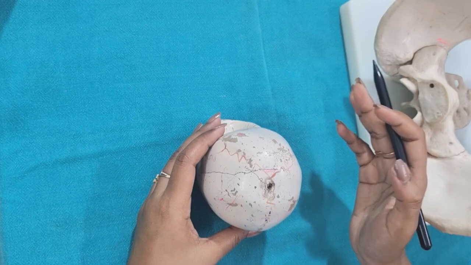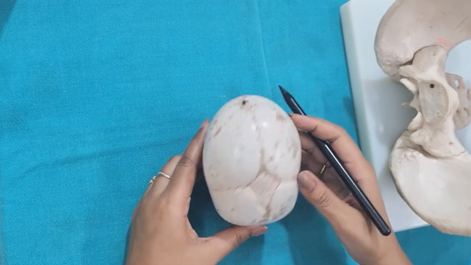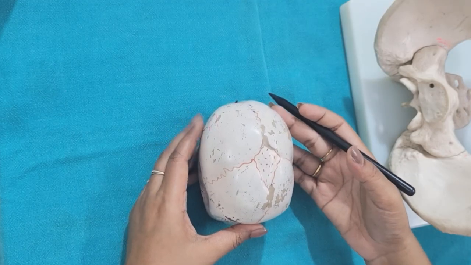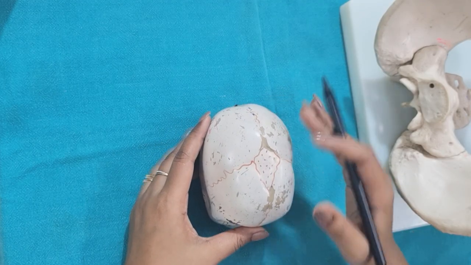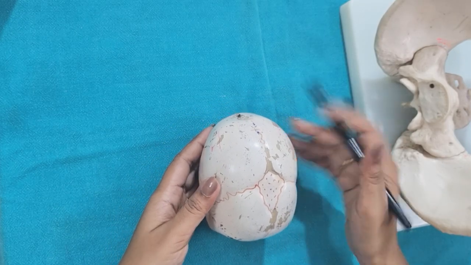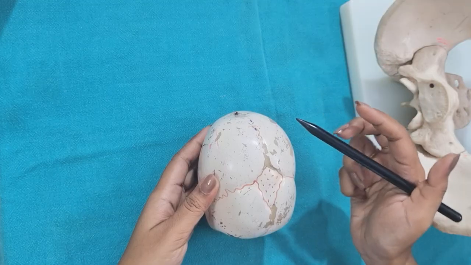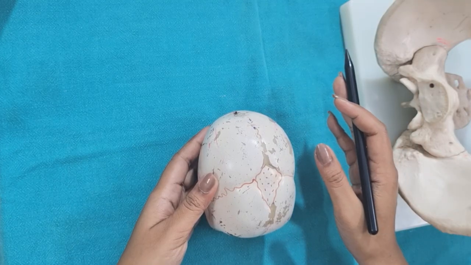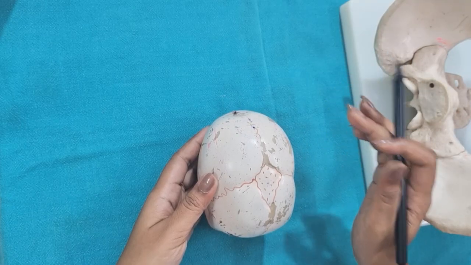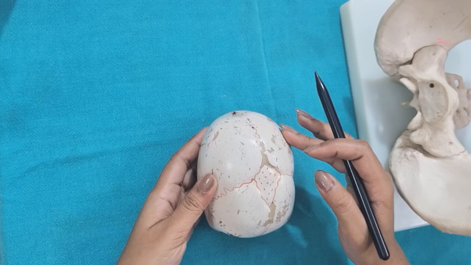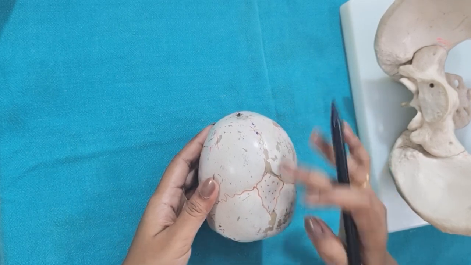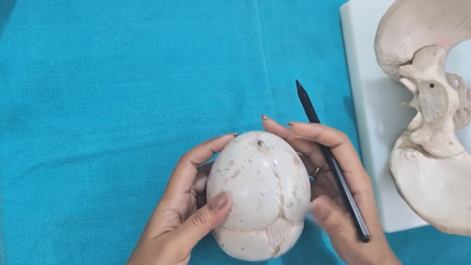Then coming to the sagittal fontanelle, it is inconsistent in its presence and has no clinical significance. Also, what are the presenting parts of the skull? Coming to the presenting parts of the skull, there are vertex, brow, face, and other significant parts of the fetal skull: sinciput, occiput, mentum, the parietal eminences I've told you, and the subocciput and submentum. So we will define and see each part.